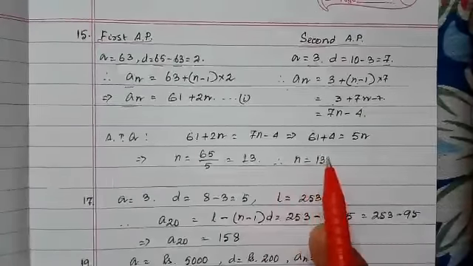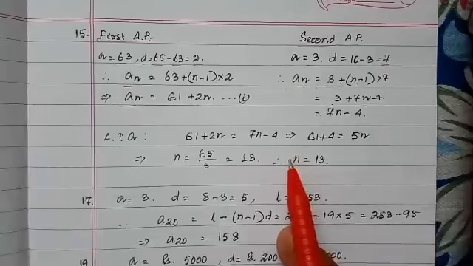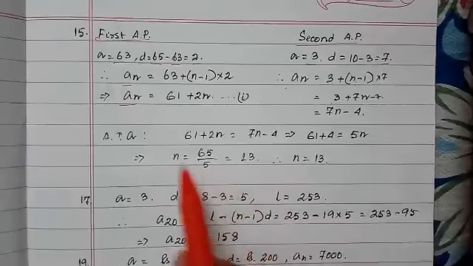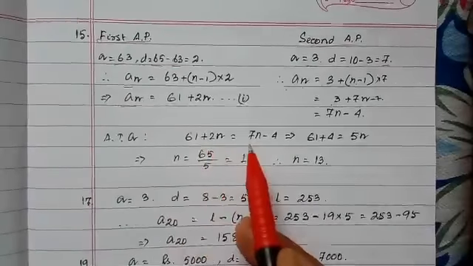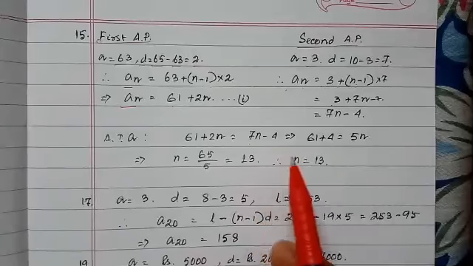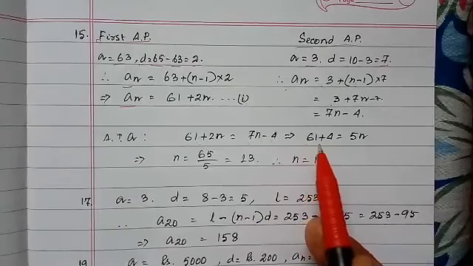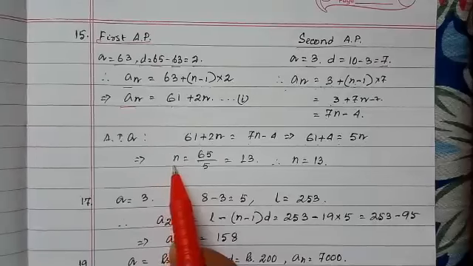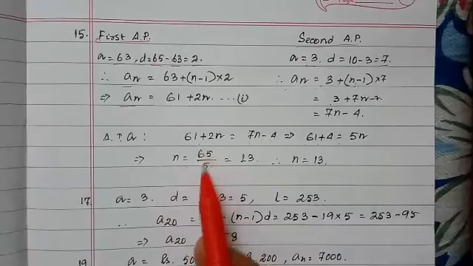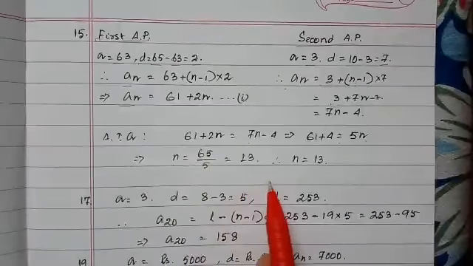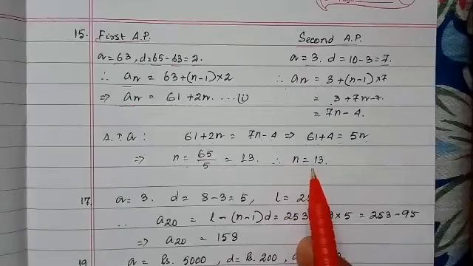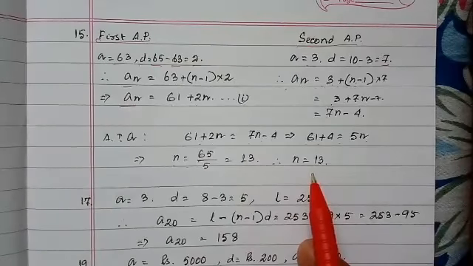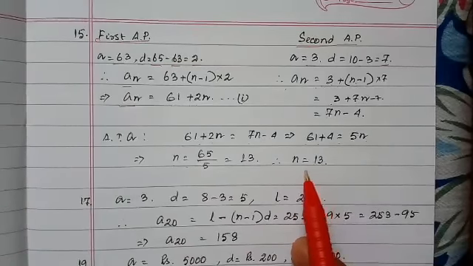Now, according to the question, the nth terms are equal. So 61 plus 2n is equal to 7n minus 4. This implies 61 plus 4 is equal to 5n. This implies n is equal to 65 by 5, that is 13. So n is equal to 13.